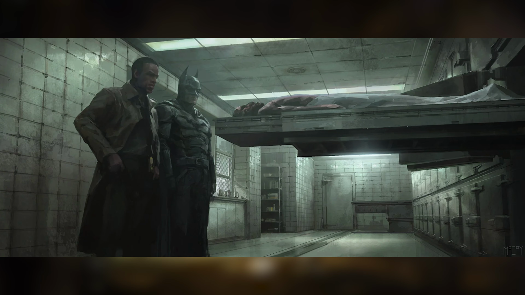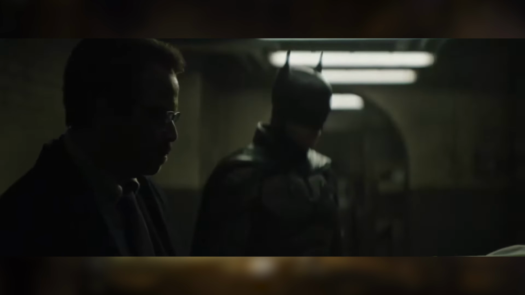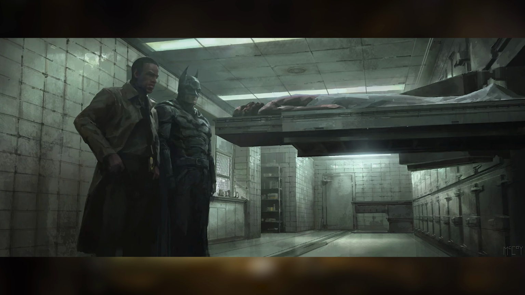I mean, which kind of makes sense. The GCPD is probably hauling bodies through here a lot. Like, Gotham is a pretty violent city, so it feels very used. This place has had a lot of bodies pulled through it.